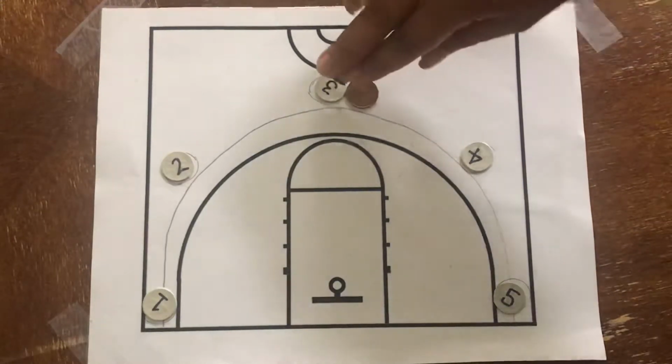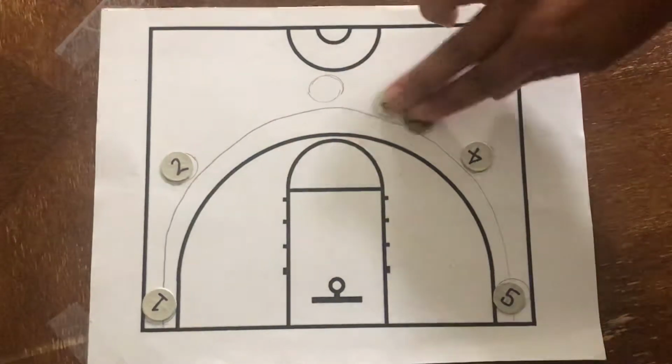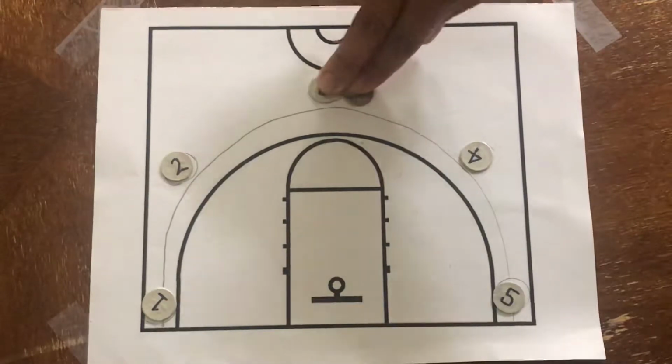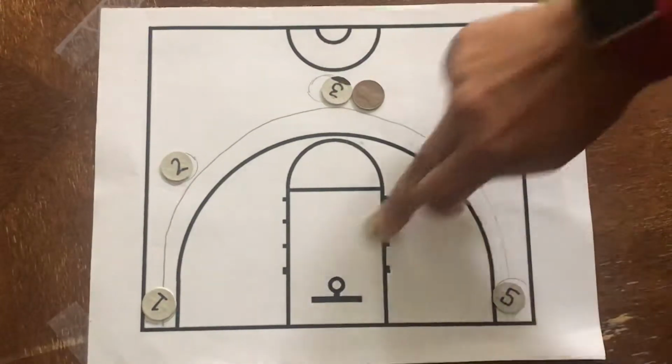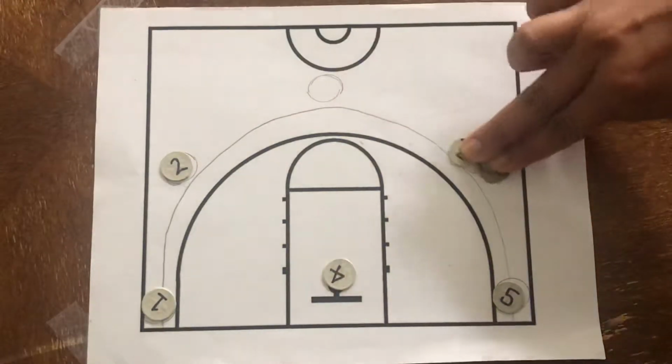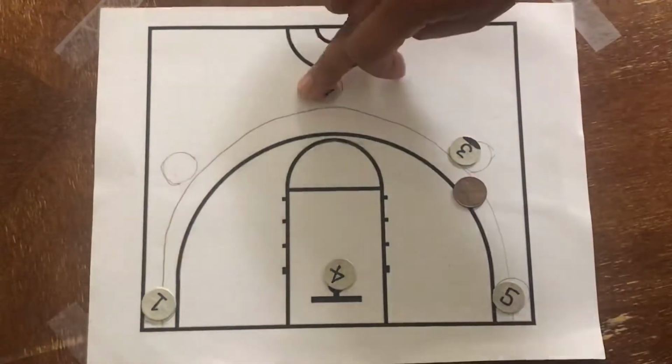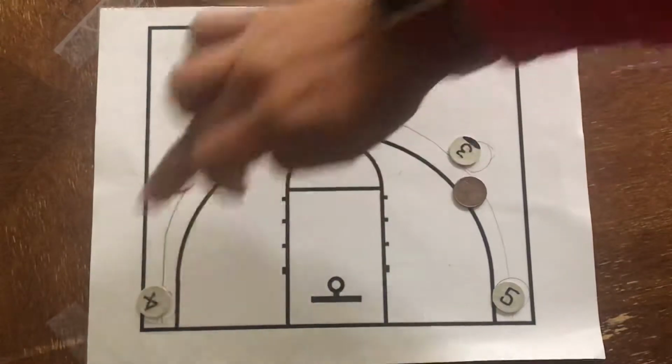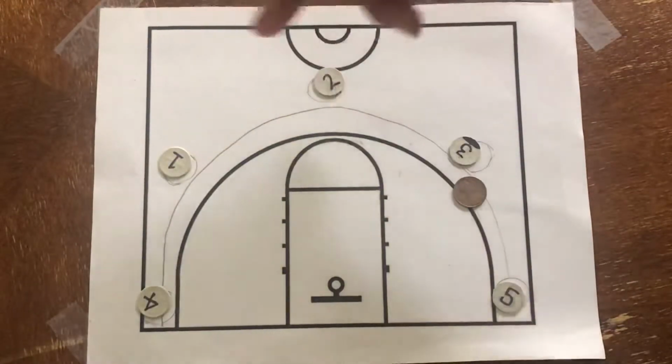So if she dribbles at a player, that player that she's dribbling at immediately cuts. And then she takes that spot, and then we just fill up, cut out. So it's a lot like when we pass and cut.